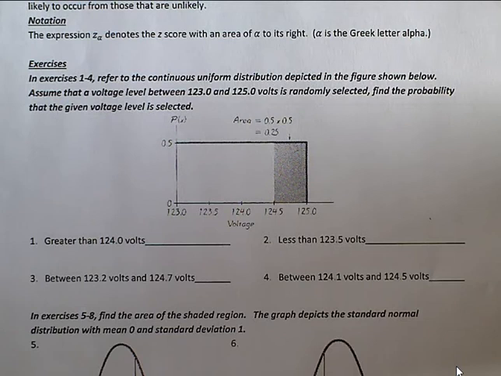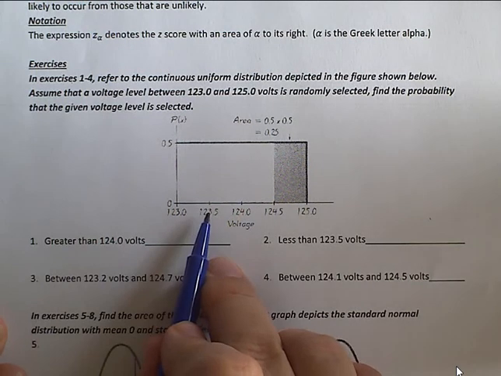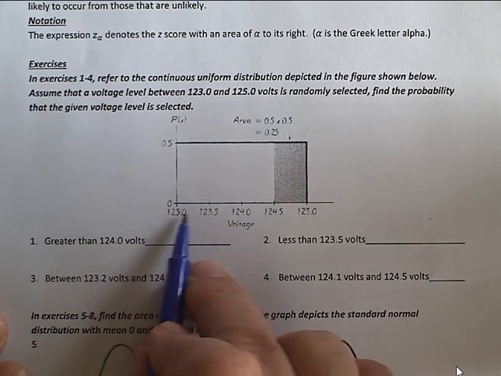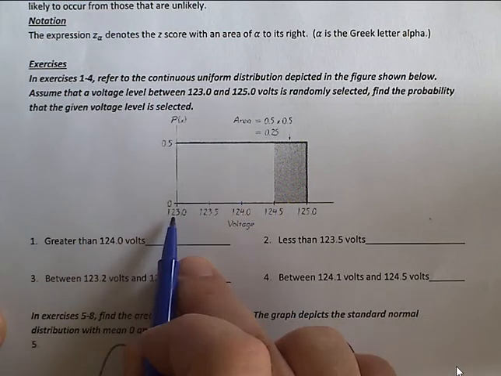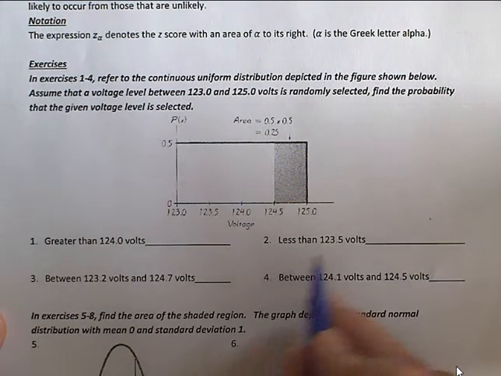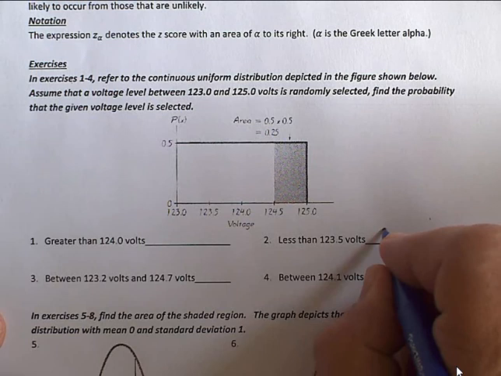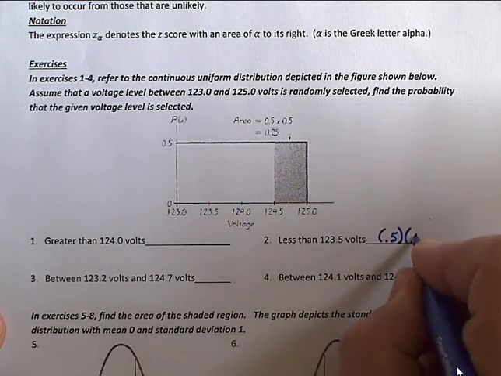So number 2, find that less than 123.5. Well, here's my 123.5. Lengthwise, or widthwise I guess, that's 0.5. The height is also 0.5. So anything less than 123.5 would be represented by 0.5 times 0.5, length times width.